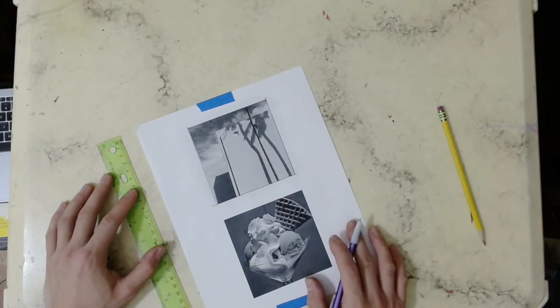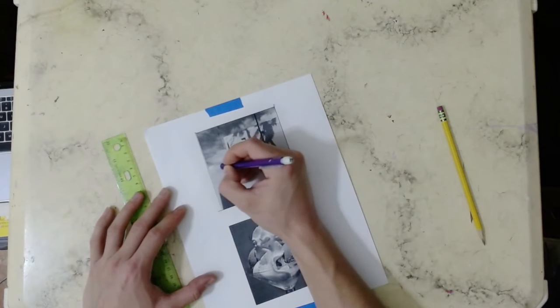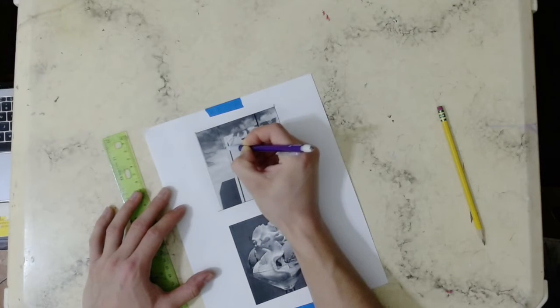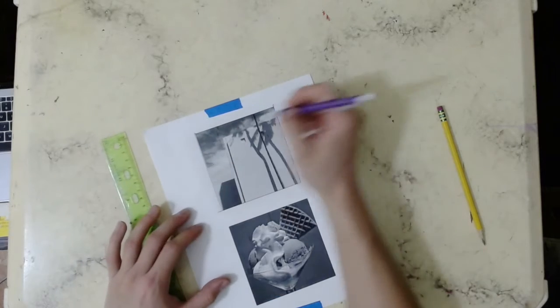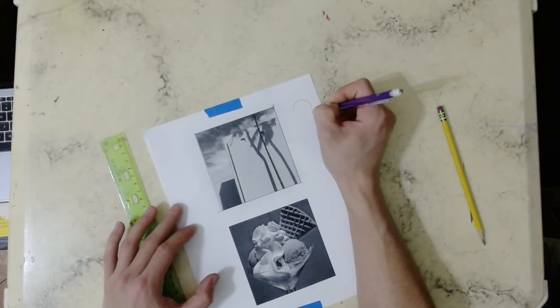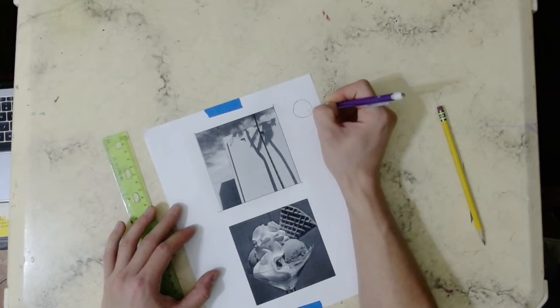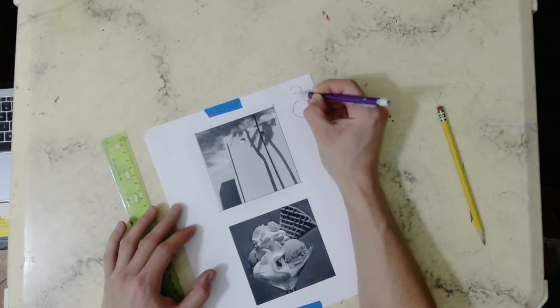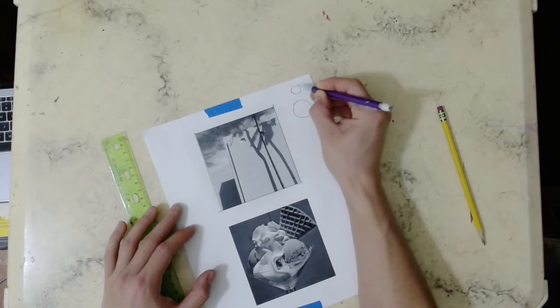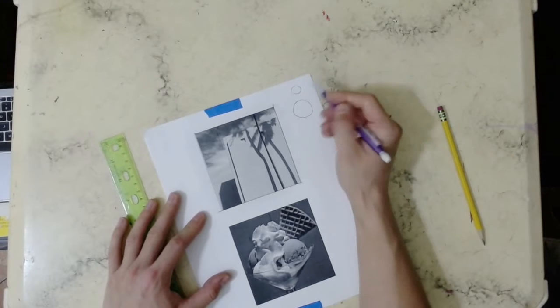Okay. Now let's delineate other value shifts. The important thing is that these make complete shapes, or I mean not enclosed shapes, but that the line completes itself and wraps around so that you get a shape. Okay, so you don't want it to be like this. You want your shape to be like this. Okay, because then it's a shape and not just a line.